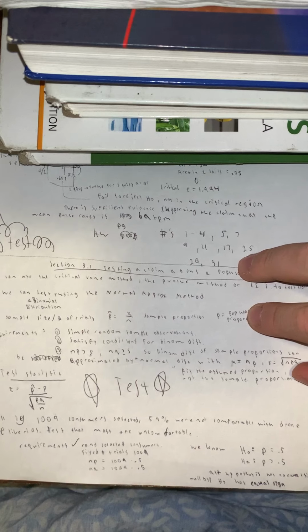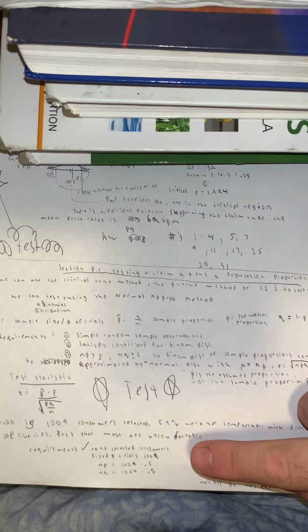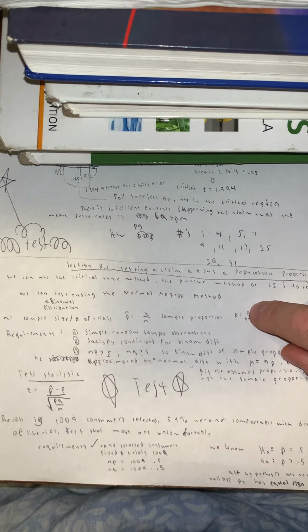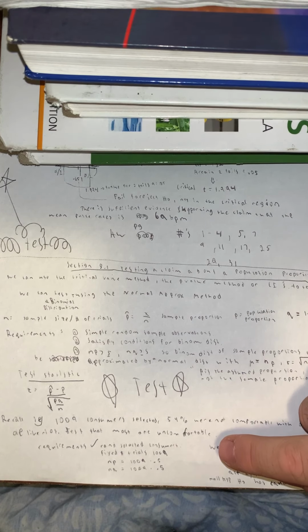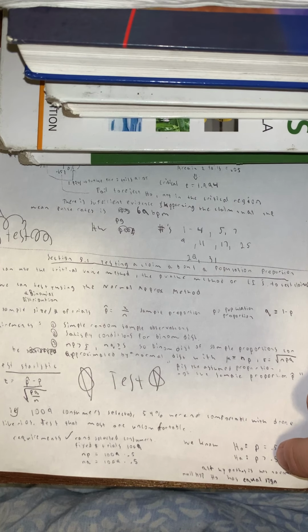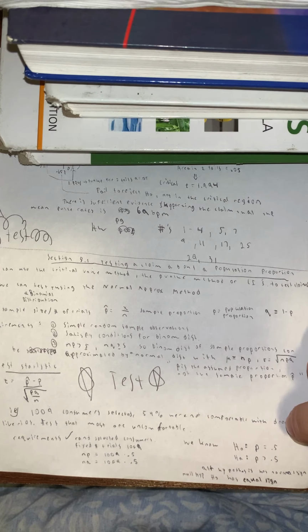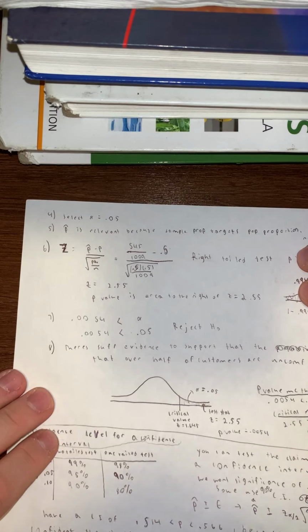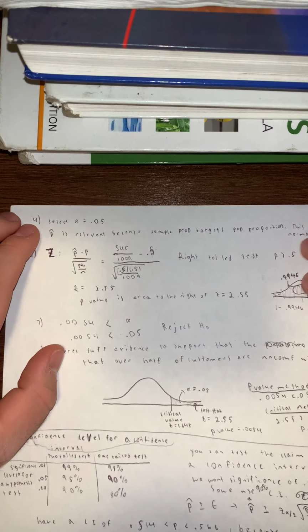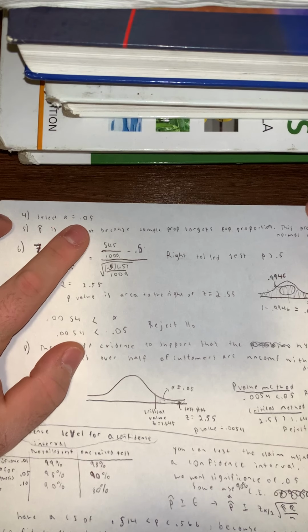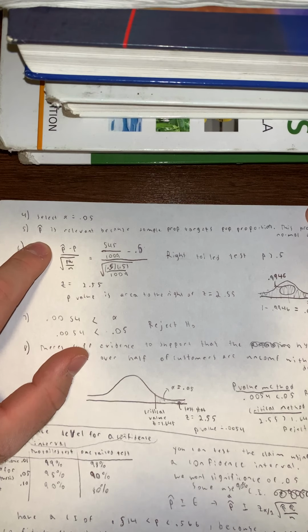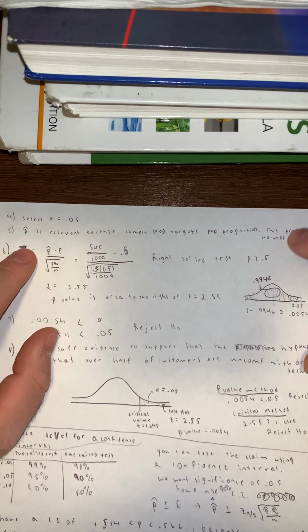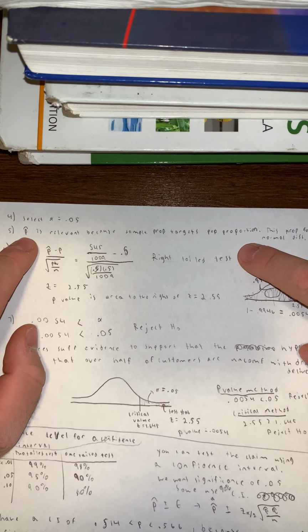So let me read the example one more time. 1,009 consumers selected, 54% were not comfortable with drone deliveries. We want to test that most are uncomfortable, given that 54% were not comfortable with drone deliveries from that 1,009 value. So we go ahead and we apply what we know. Part 4 of these problems is to select your alpha level. Alpha is 0.05. p hat is relevant because the sample proportion targets the population proportion.